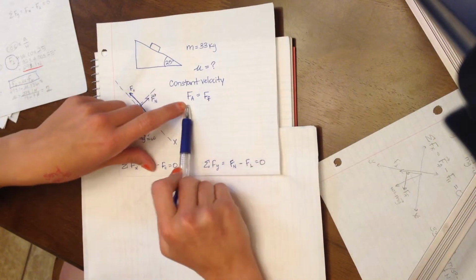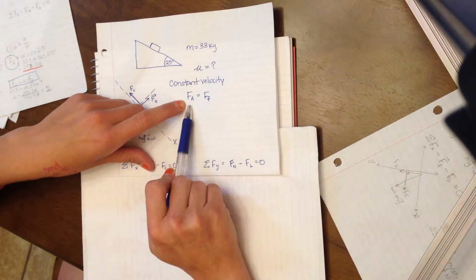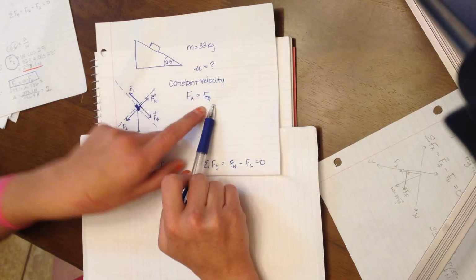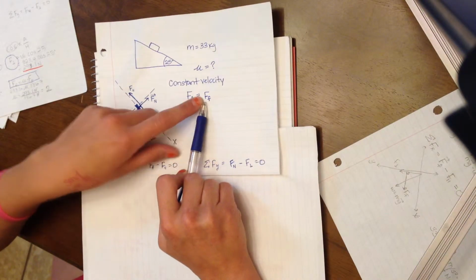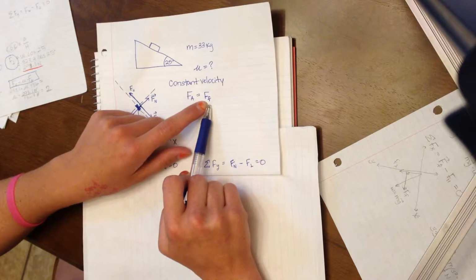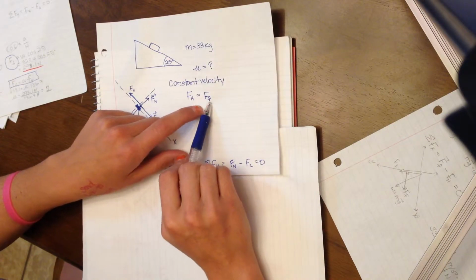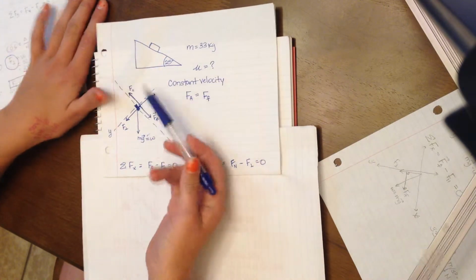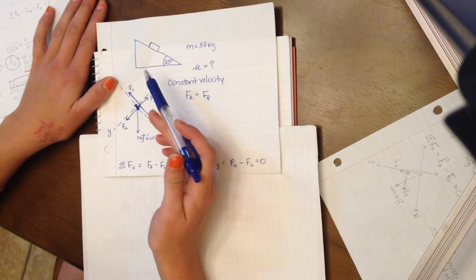This implies that the applied force, F sub A, is equal to the frictional force, F sub F. If the applied force was larger than the frictional force, then the object would be accelerating, but it's not. In our case, we're pushing it up.